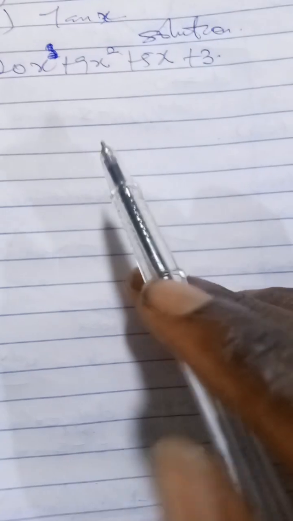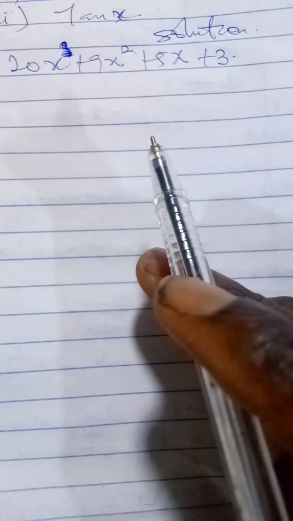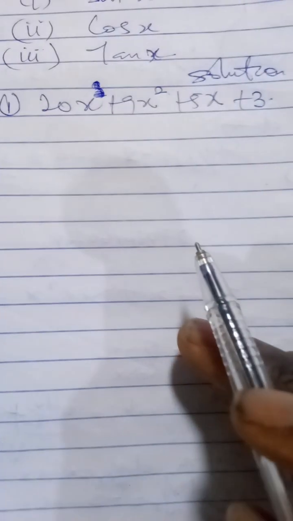And there are two ways of solving differentiation. We have differentiation by first principle, and differentiation of polynomial. We will do both, but for this number one, we are using the polynomial approach. And if you want to do differentiation of polynomial, this is the usual approach.